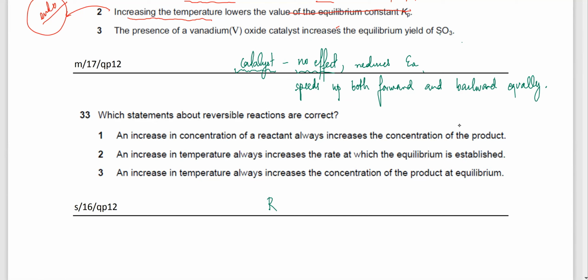You have an equilibrium going on, reactants in equilibrium with products. If I try to increase the concentration of a reactant, the equilibrium is going to try and do the opposite. It would try to decrease the reactant, which means it's going to favor the forward reaction.